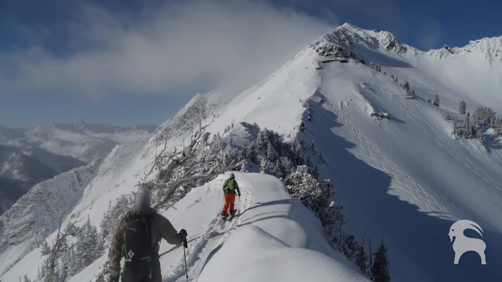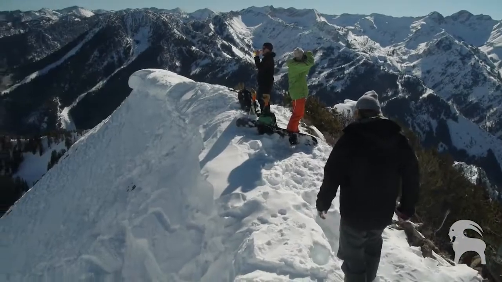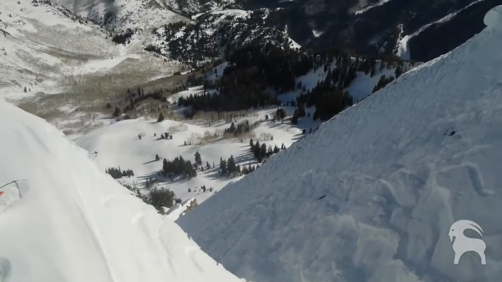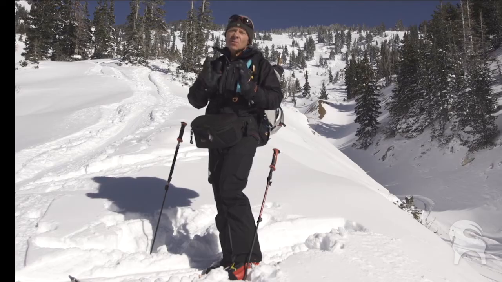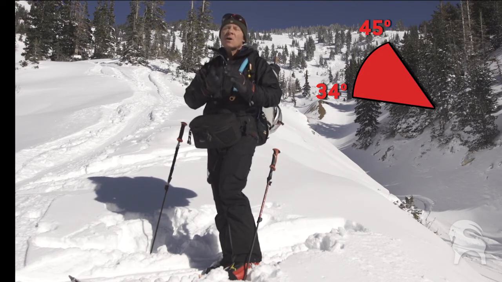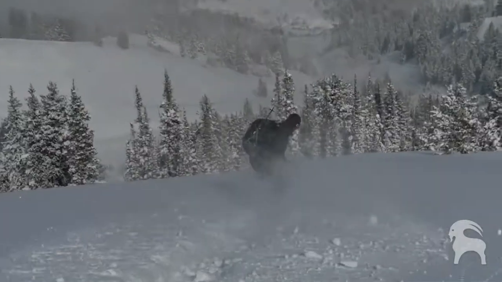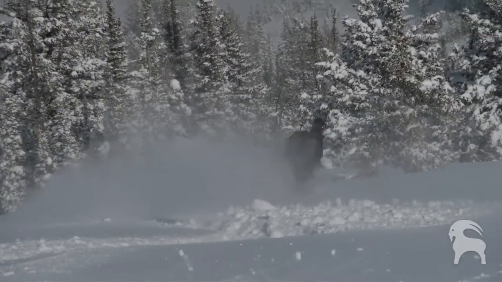When you're choosing avalanche terrain, by far the most important thing is slope steepness. The avalanche activity, according to slope steepness, bullseyes right around 39 degrees, plus or minus about 5 degrees. So from about 34 to 45 degrees is where almost all avalanche activity occurs. So if you're going to go onto slopes of that steepness, you better be sure you have very, very stable snow conditions.